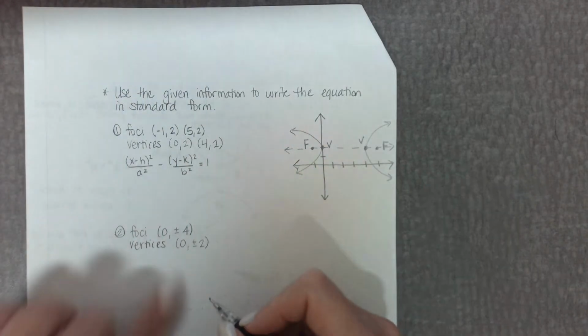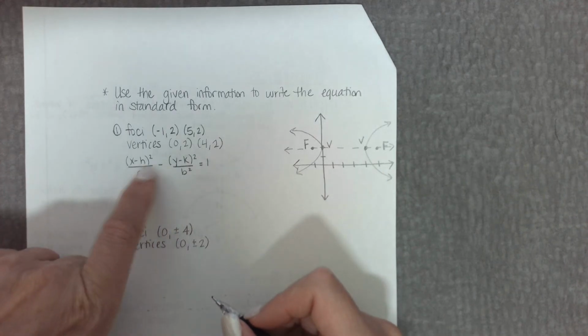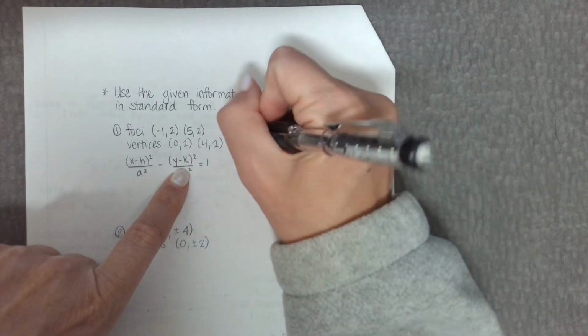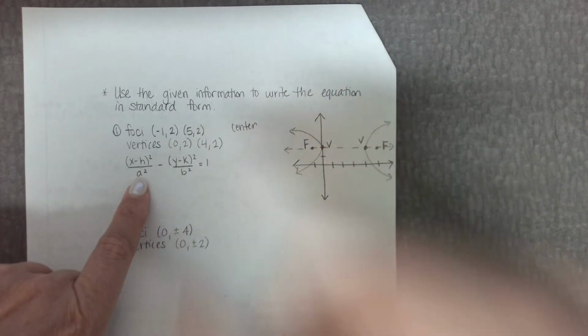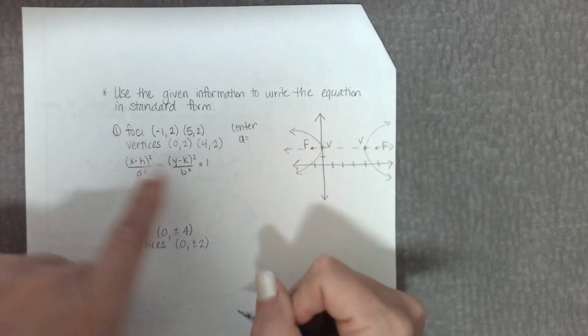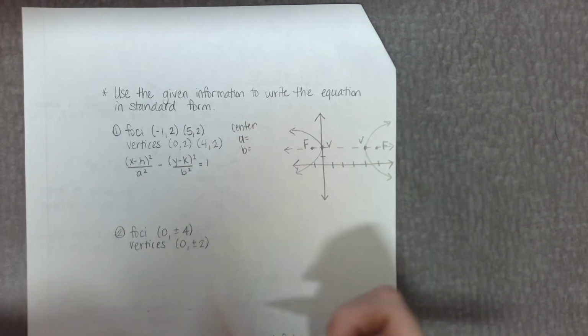Okay, so to be able to fill in everything that we need, the center, because the center is our H and K. Okay, so we need to know what the center is. We also need to know our A. We also need to know our B.